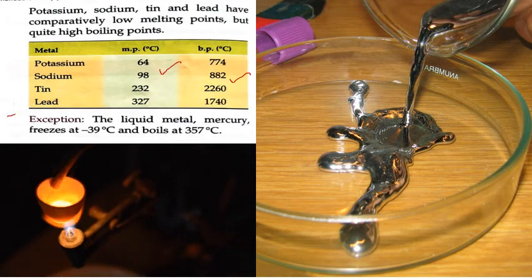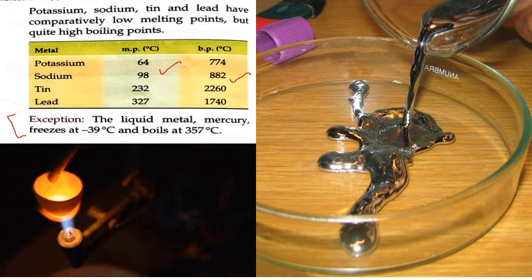Exception, the main thing. Exception is the liquid metal mercury, which freezes at minus 39 degrees Celsius and boils at 357 degrees Celsius. We had seen earlier also that mercury is not a very hard metal. So it was an exception over there also. Same is the case over here. It is an exception in the melting point and boiling point also. It is having a very low melting point and the boiling point is also not very high.